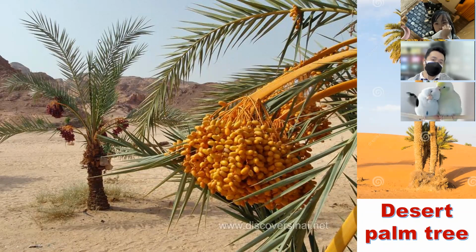Next, we have here the palm tree, the desert palm tree. So desert palm tree grows in the desert, of course, because of the name, and can survive for a long period of time without the presence of water. Okay, without the presence of water, it can't survive.